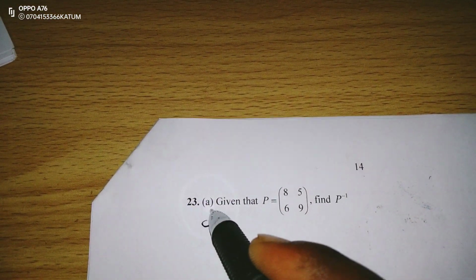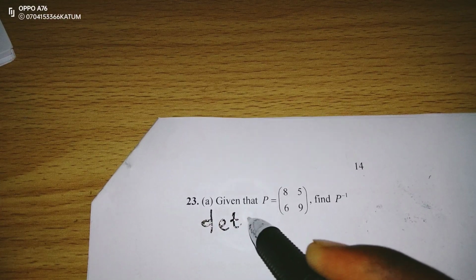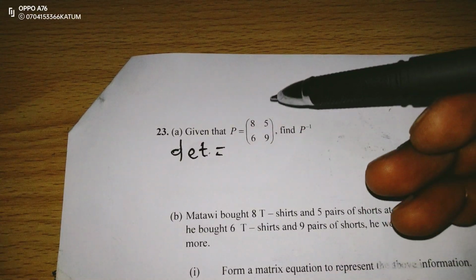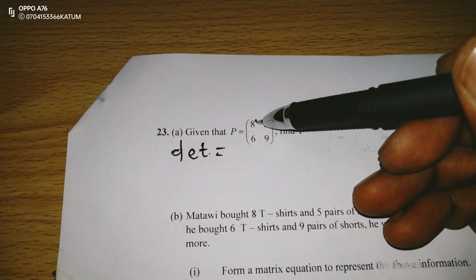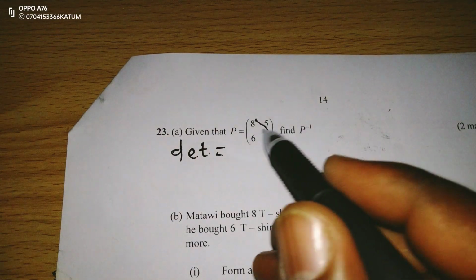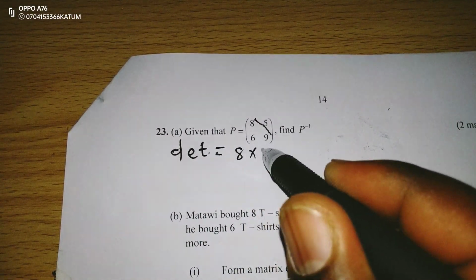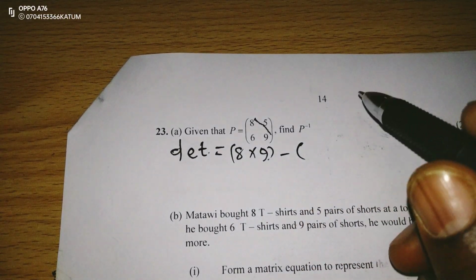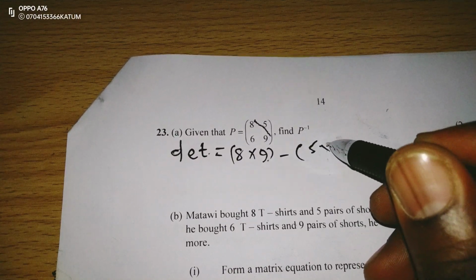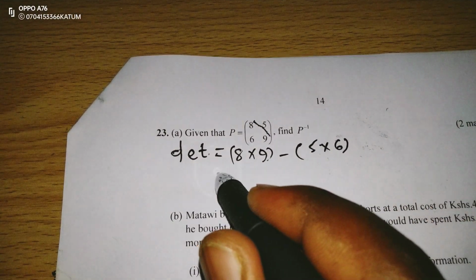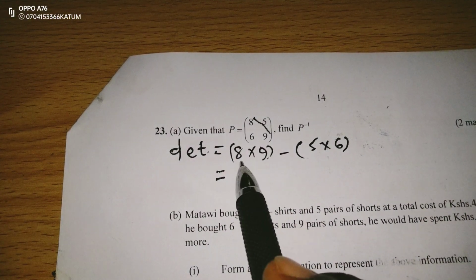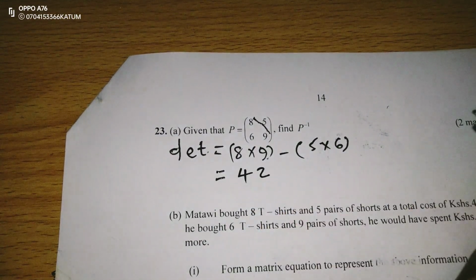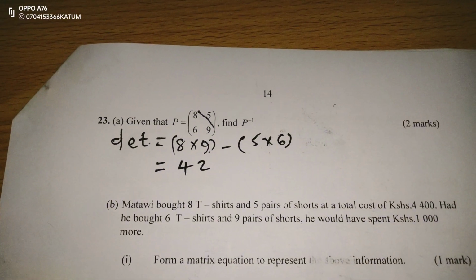The determinant is usually given by the product of the elements in the leading diagonal, and the leading diagonal is the one having 8 and 9. Therefore, 8 by 9. Then we subtract the product of the elements in the other diagonal, which has 5 and 6. In this case, the determinant is going to be 72 minus 30, giving us 42. So this is the determinant.